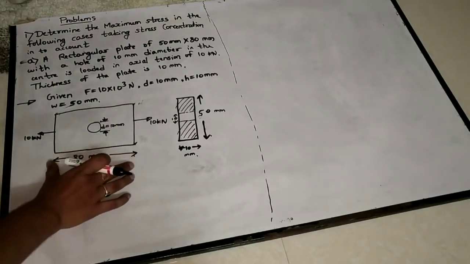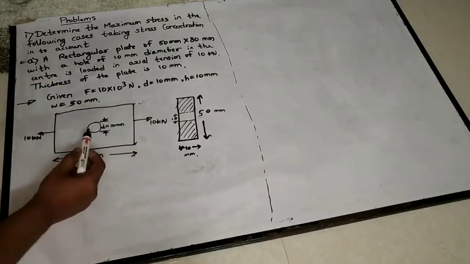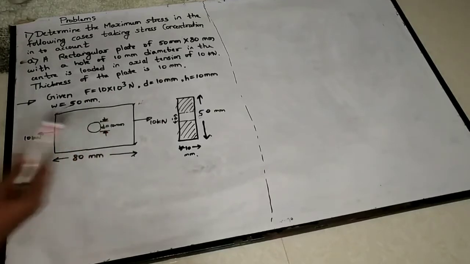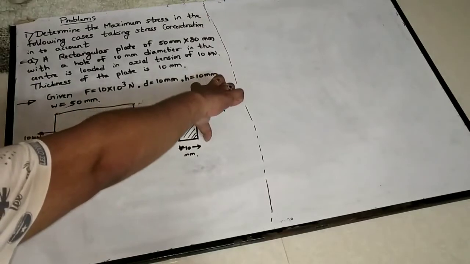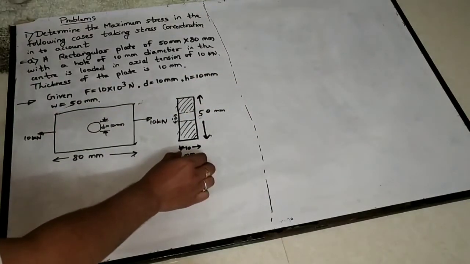So a rectangular plate is acted upon by a tensile load. This is a plate with a hole model. A hole of diameter small d equal to 10 mm. This is the width of the plate, 50 mm, and this is the thickness of the plate.